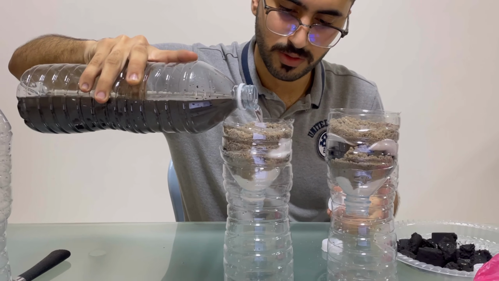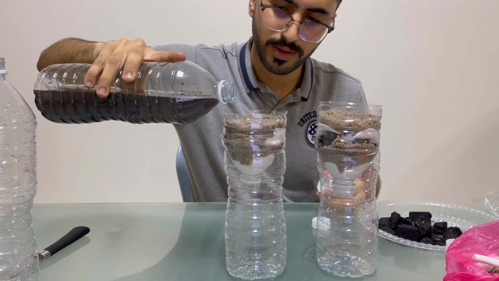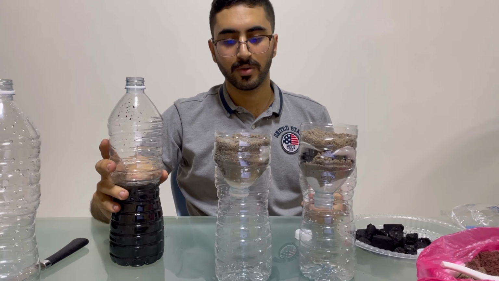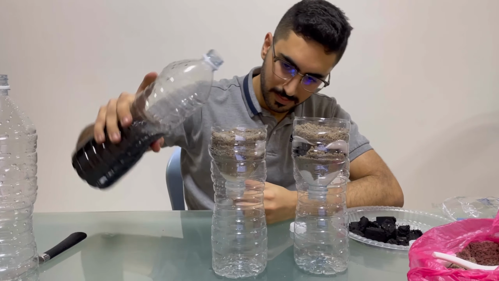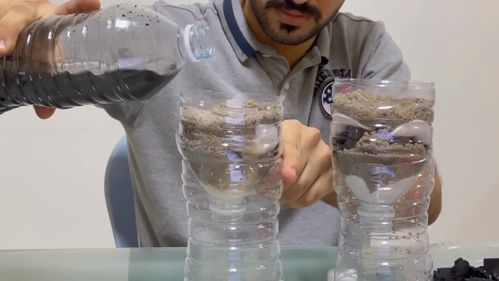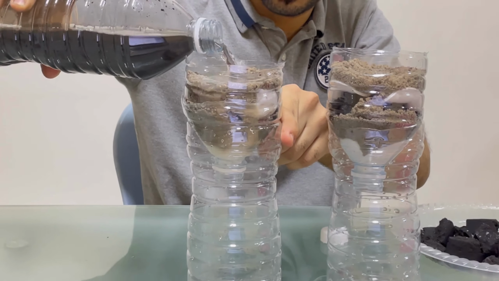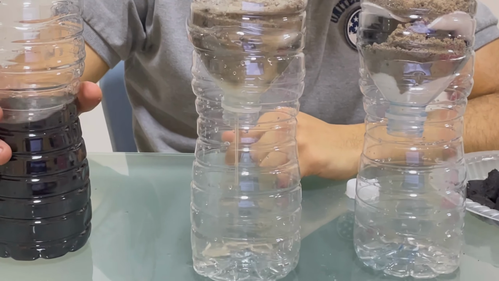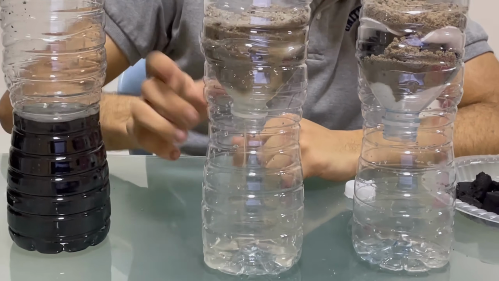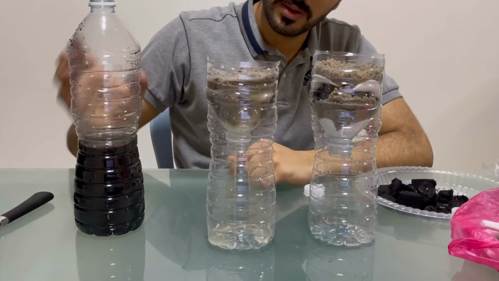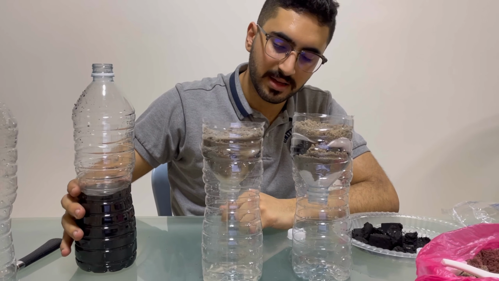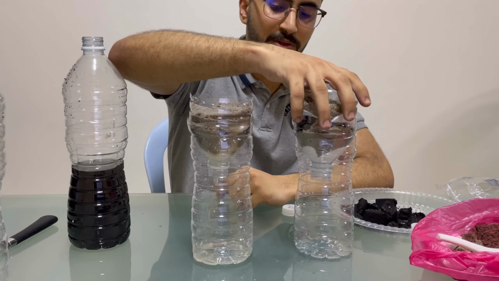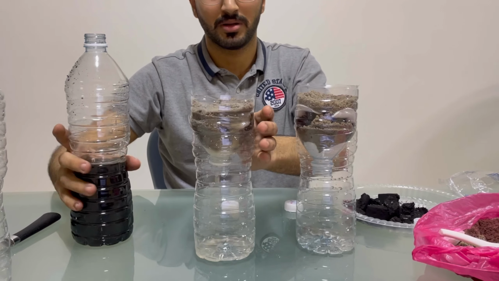So this is the wastewater, as you can see, black. I put the wastewater into our mini project for the filtration of the water. Then we will wait. As we can see here, the water that's coming out is without the black color, and it's somehow clear, but with the second process it will be much better.